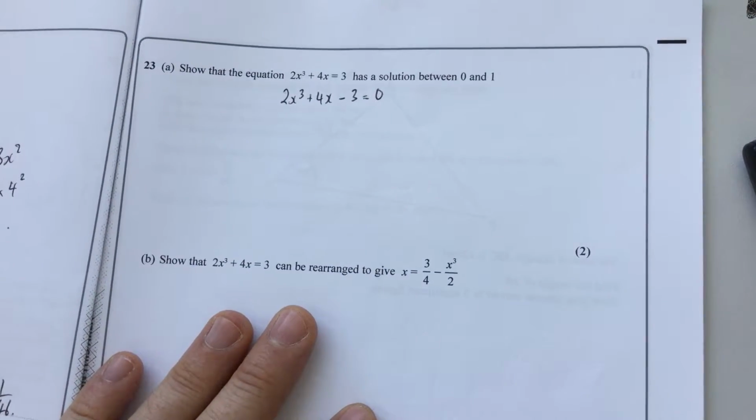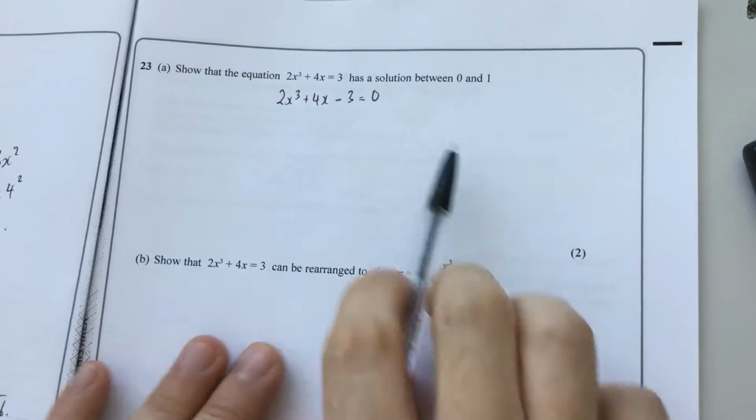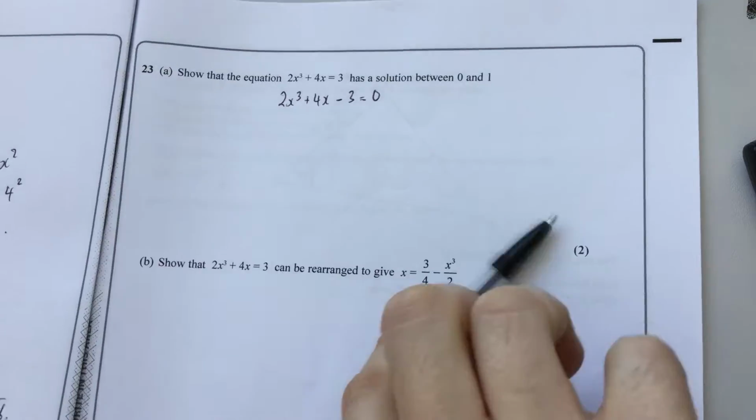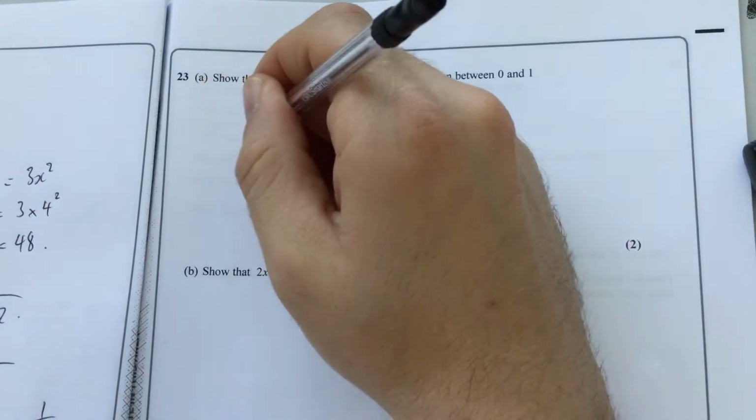Many of my students substituted when it said equals 3. Make it equal 0, then substitute. When I substitute 0 and I substitute 1, in the answer the sign will change. That's what we're looking for, and that's how we'll demonstrate it. So we've rearranged it. Now I'm going to substitute 0.